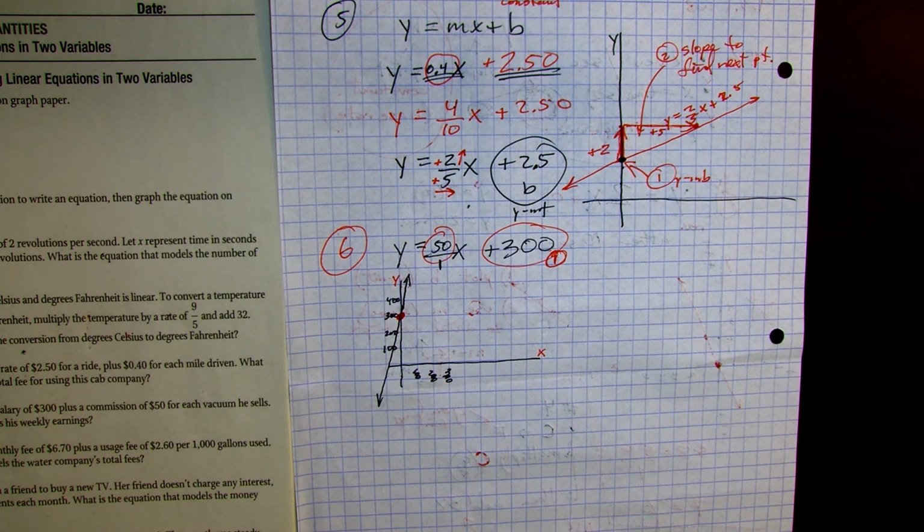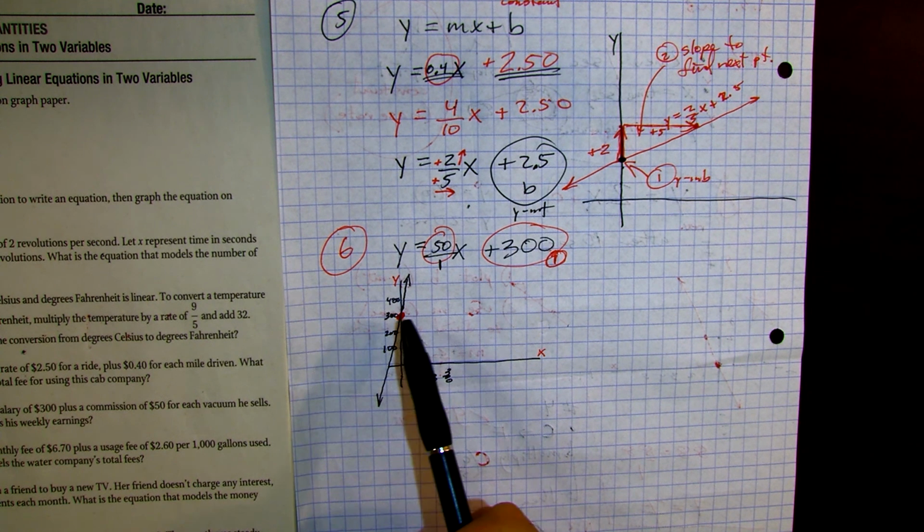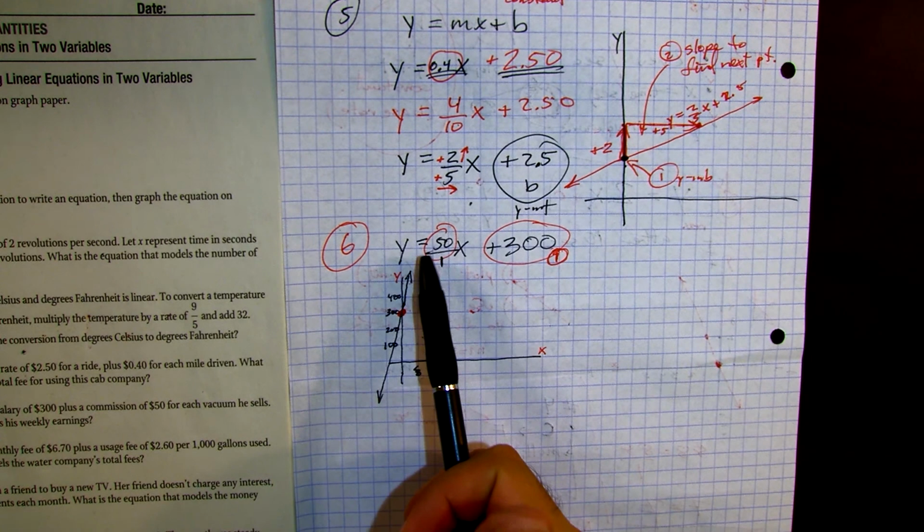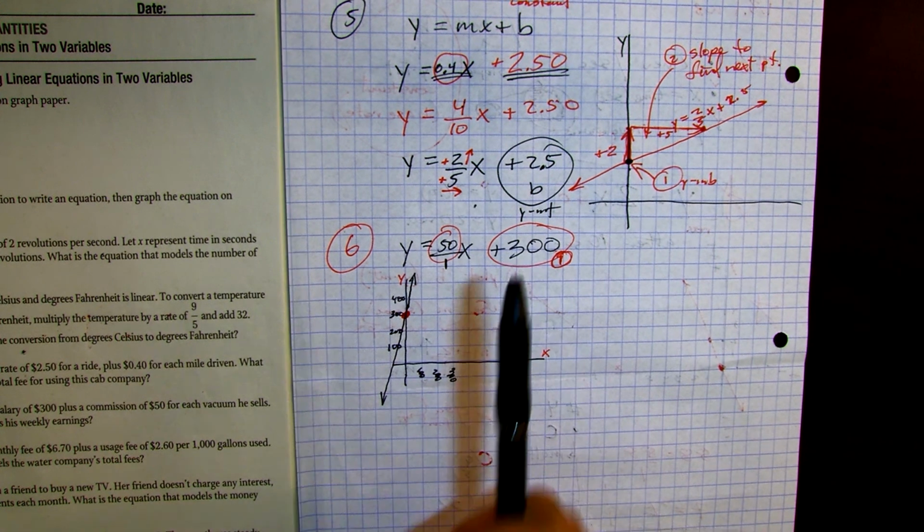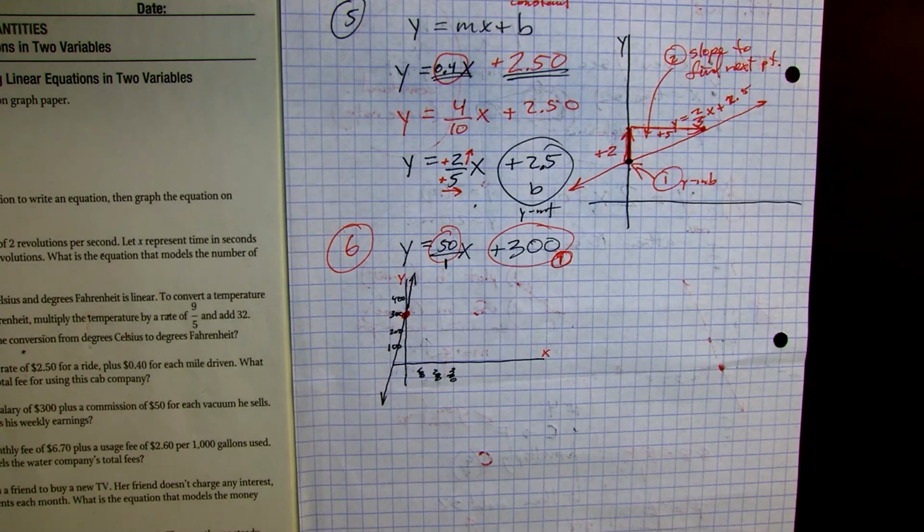Even steeper than that. That would be hard to graph by hand. It is hard to graph by hand. If I see this, and this is your effort, and I see that you made the appropriate slope, you have the right y-intercept, that's what I want to see.